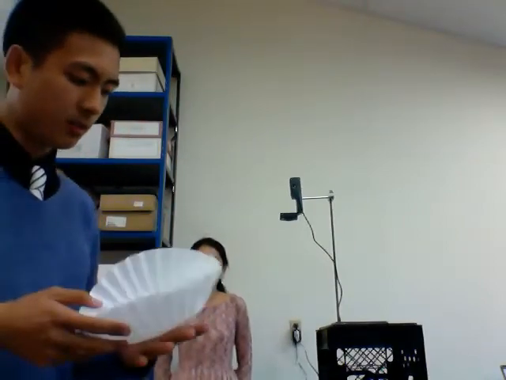This is AP Physics lab for calculating terminal speed, and we're finding the relationship between the number of coffee filters and the terminal velocity. There are two possibilities: whether it's proportional to the velocity or proportional to the square root of velocity. Now Momo will introduce the procedure.